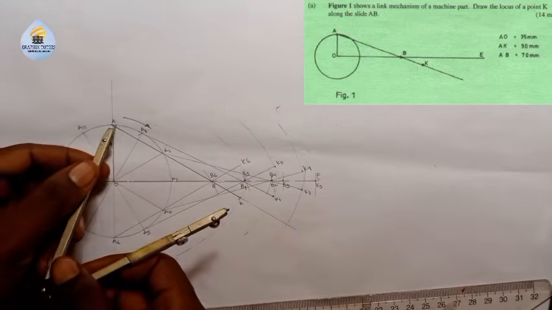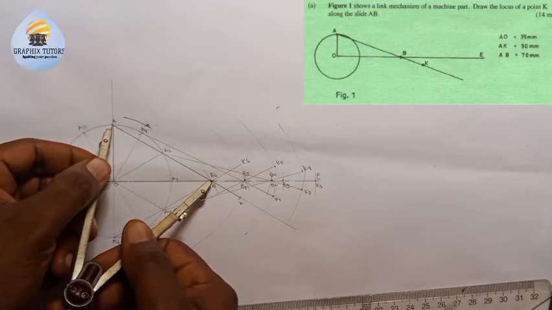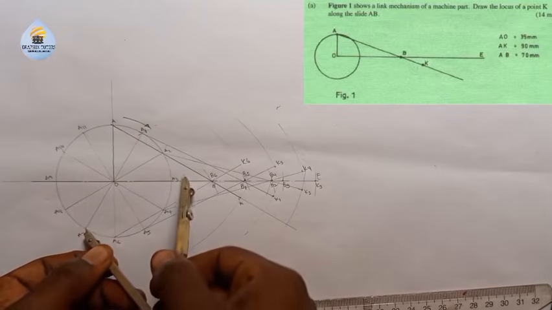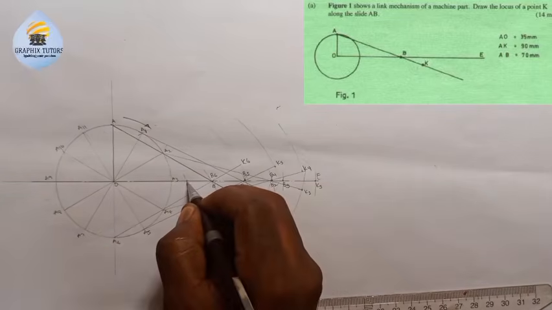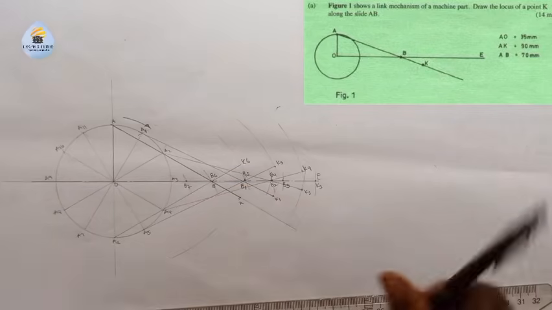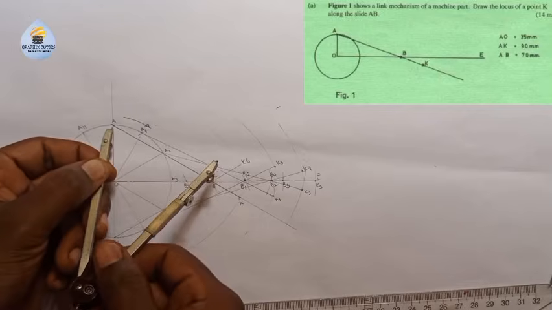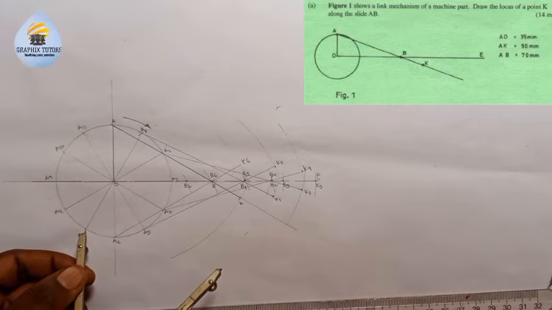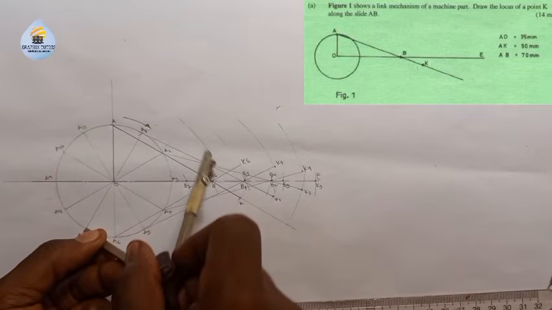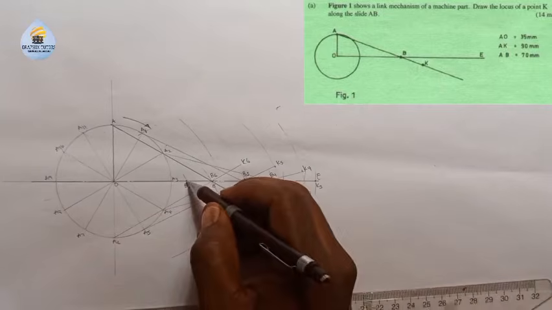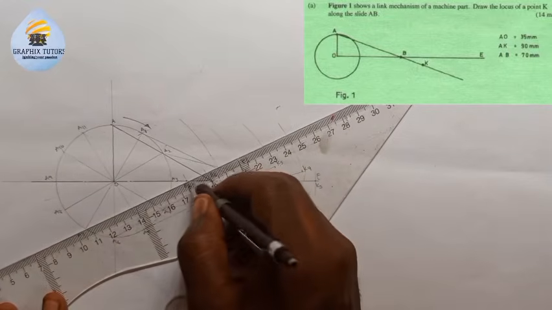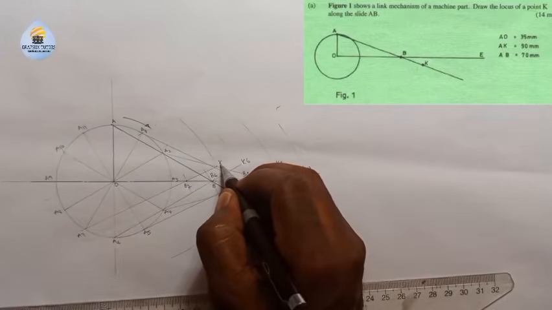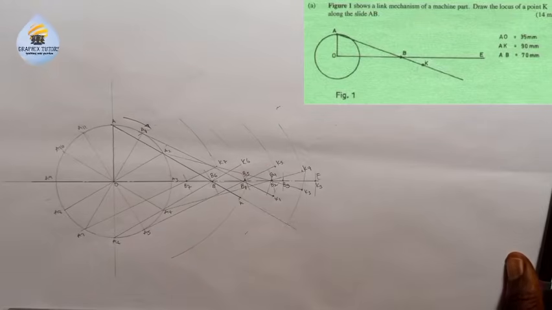Now the next one, I'll come again from AB, right? Place it at A7. I'll cut the horizontal. Where it cuts the horizontal will be B7. Now, with the same radius AK, I'll come to A7 and strike an arc this way. Then, drawing a line passing through B7 from A7 to get K7 this way. You can see that. That will be my K7.